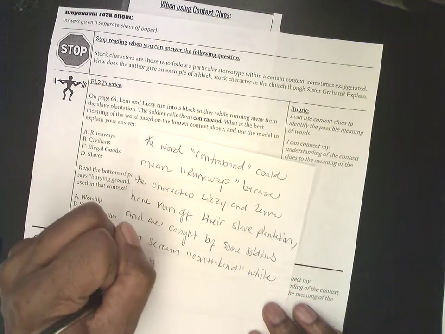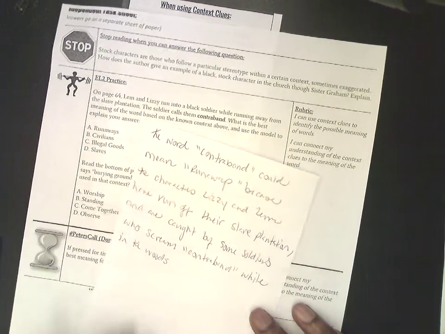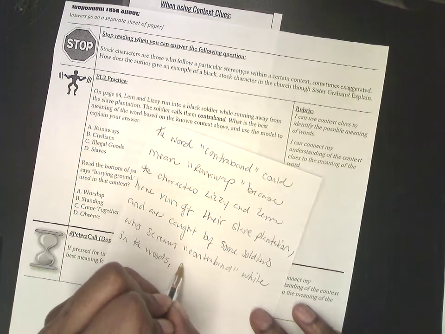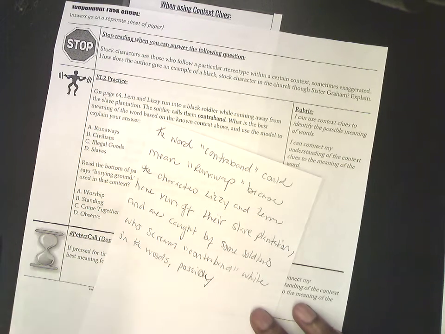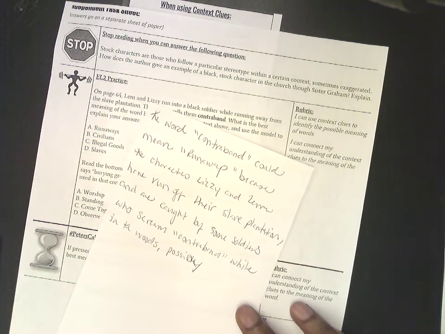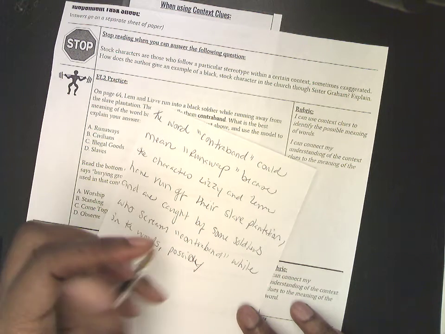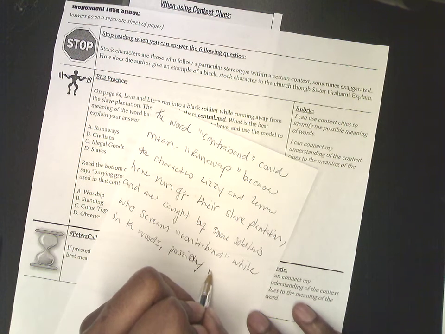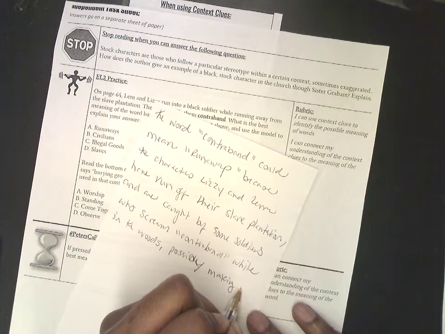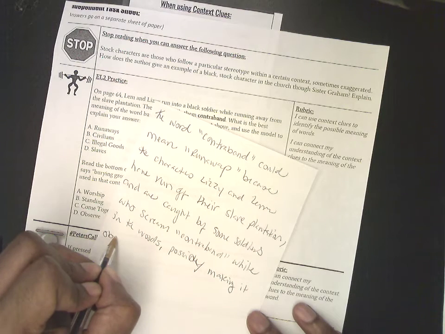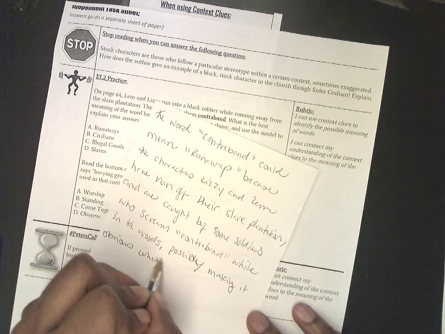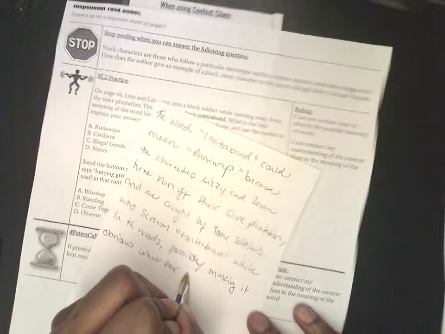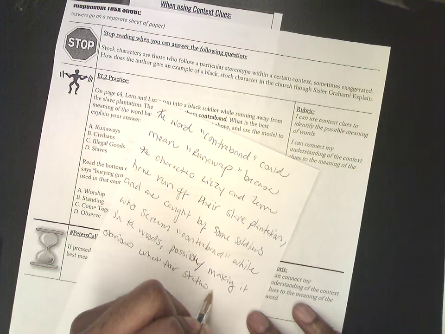while in the woods, possibly while they're in the woods, possibly making it obvious what their status was.